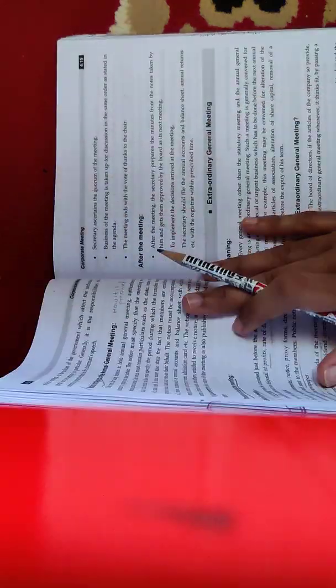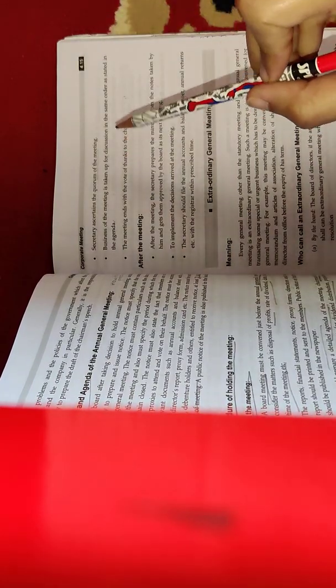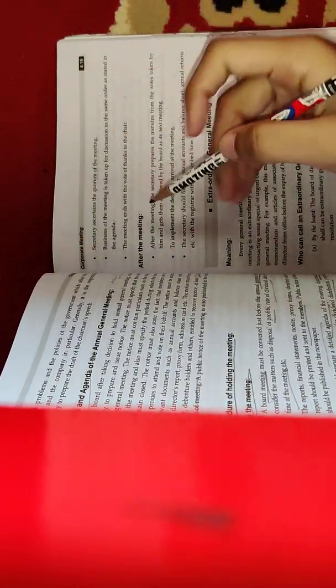Now, business of the meeting is taken up for discussion in the same order as stated in the agenda. Whatever had been stated earlier while they had invited, only those particular discussions will be done. Now the meeting will end with the vote of thanks. The secretary will give a vote of thanks to the chairman. This is what happens during the meeting.